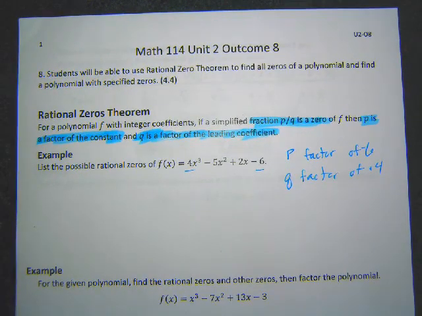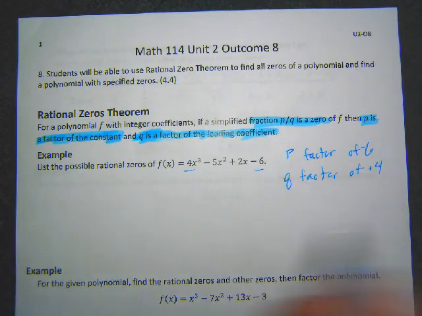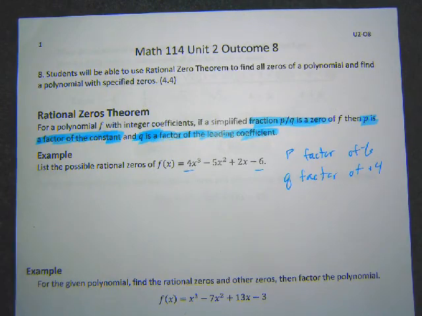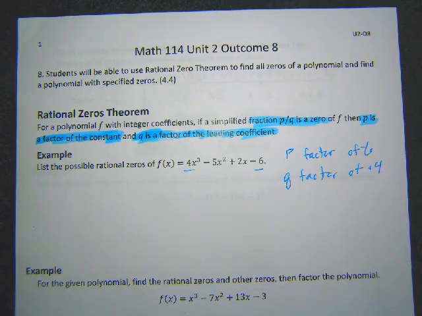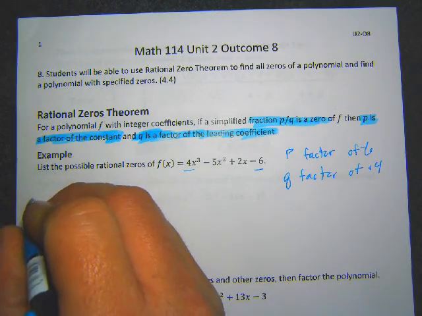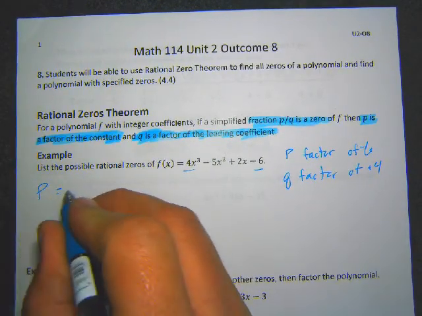Divides into it. So of course 6 goes into itself, so 6 is a factor of 6. 2 is a factor of 6, 3 is a factor of 6, 1 is a factor of 6. All those numbers would be possible numbers you could put on the top. So first we'll list off the possible p's. What could we use for p? Well, p could be anything in this set.